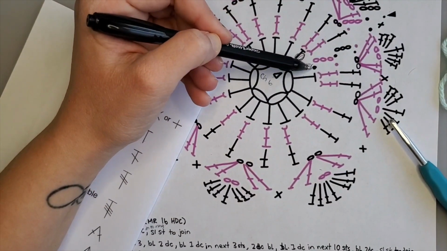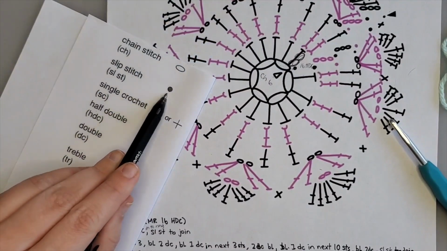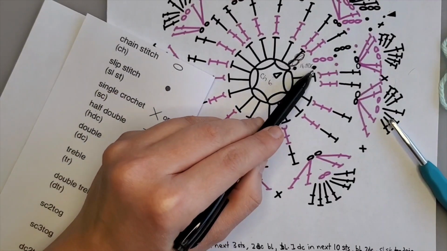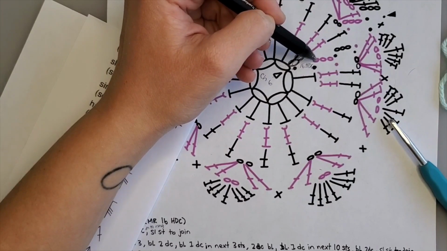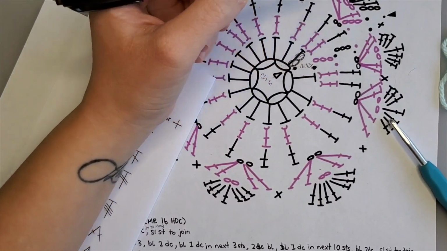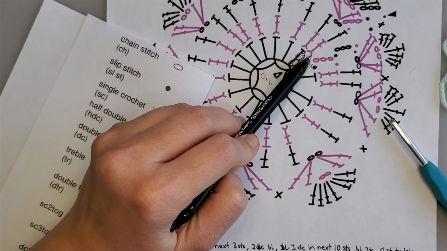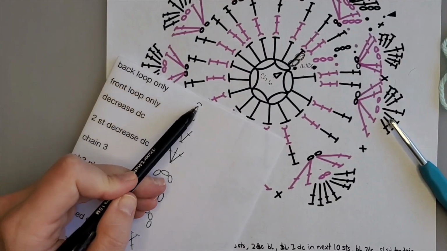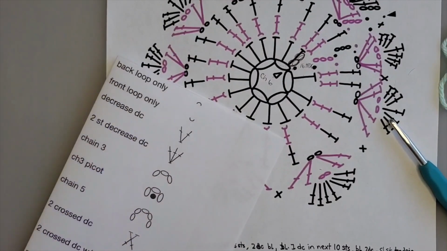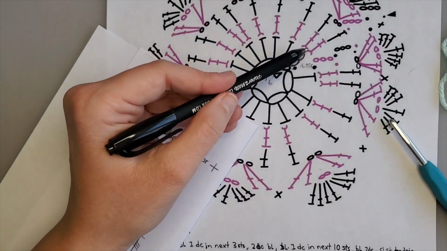And then we're going to come to the end of our round, and we're going to create again another slip stitch. In the next round, we're going to be chaining 3. And then this time we have a half circle. And so if we take a look at that, we know that that means it's a back loop only. So that means we're going to be working in the back loops on this round.